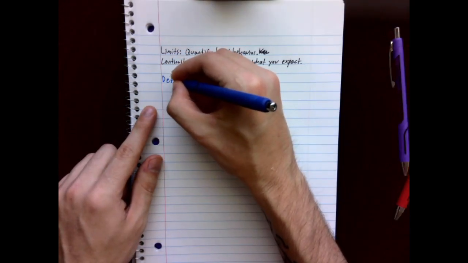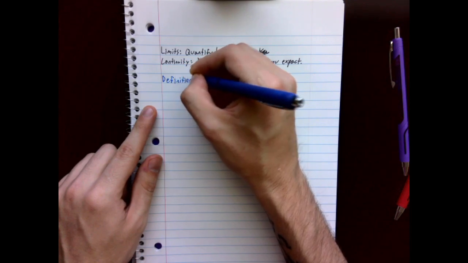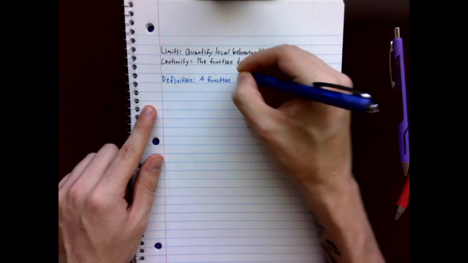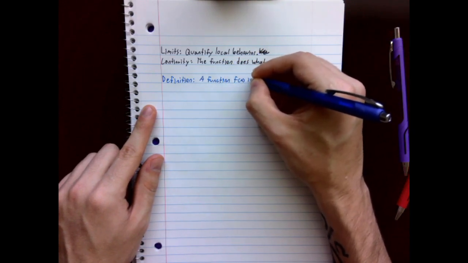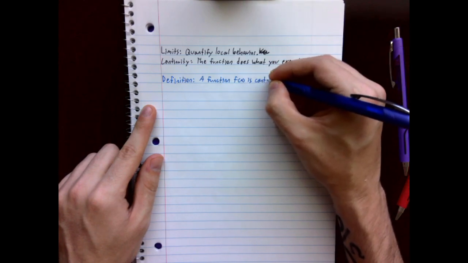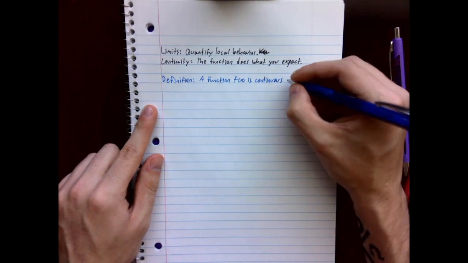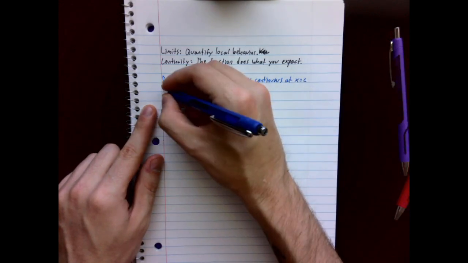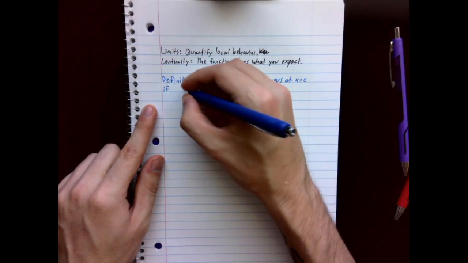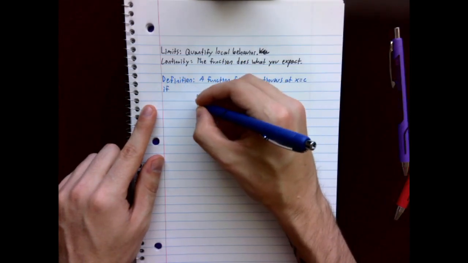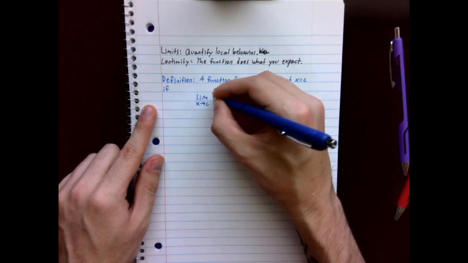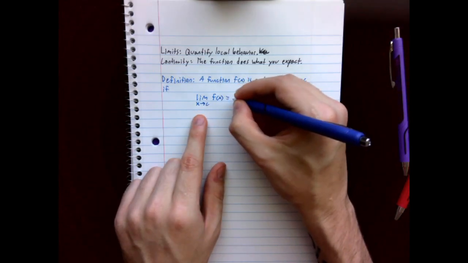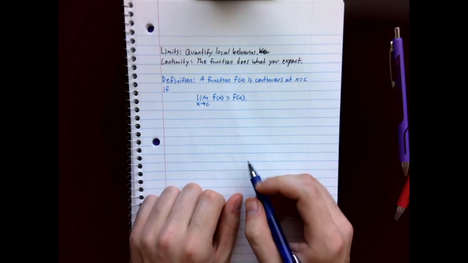Definition. A function f of x is continuous at x equals c, some real number c, if the limit as x approaches c of f of x equals the function value at that point.